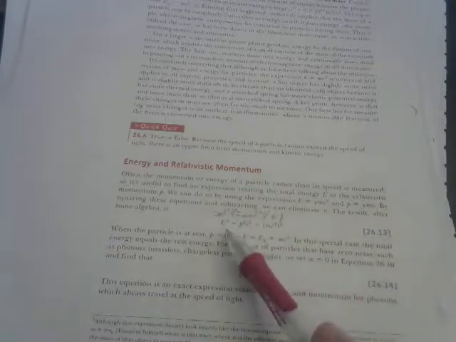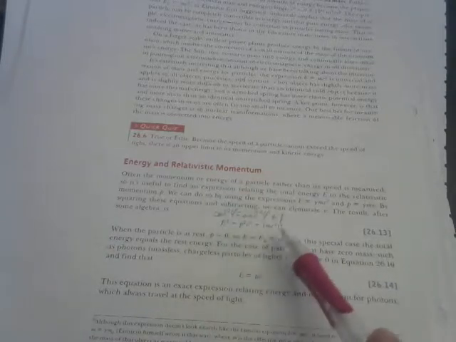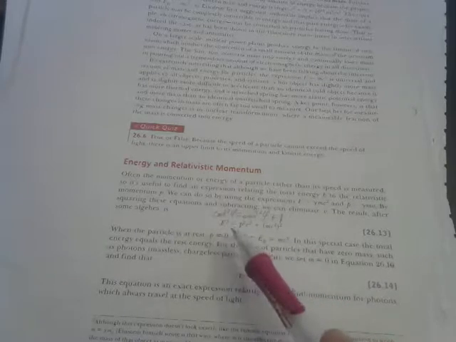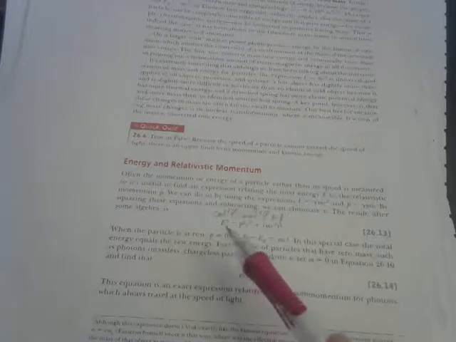Let me make one other thing, an item of interest here before I wrap up for today. I think it's interesting that in this equation, kinetic energy does not actually appear. This equation says E squared equals pc squared plus mc squared, squared. This term here is E squared, it's mc squared cosh phi squared.